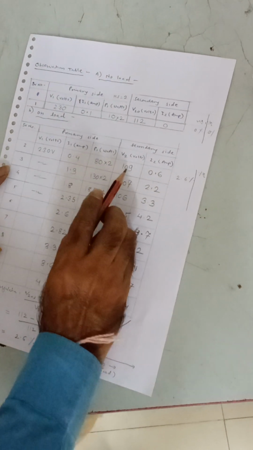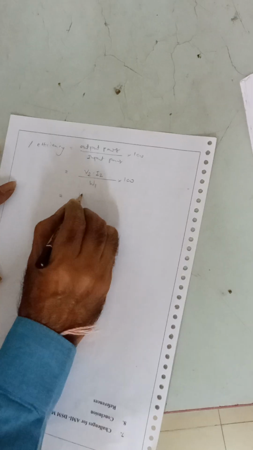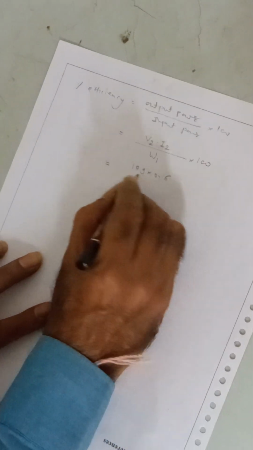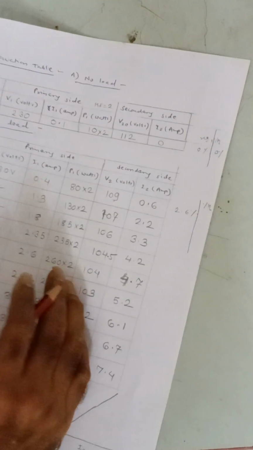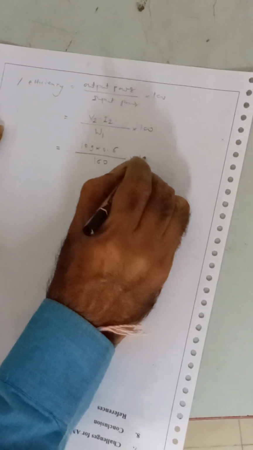What will be the output power for the second reading? V2 into I2, so 109 into 0.6. This gives me output power, divided by W1, the input power, which is 80 into 2, that is 160, into 100.